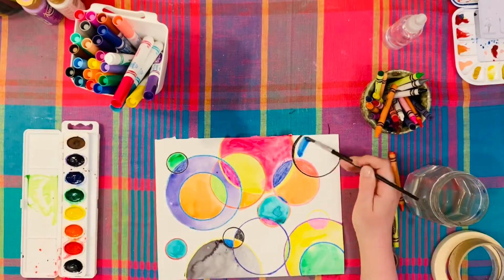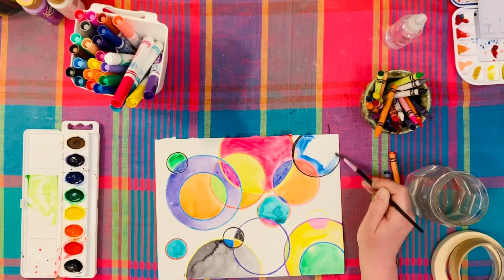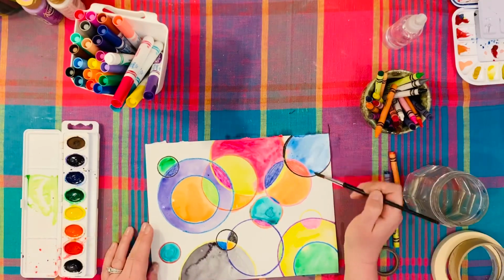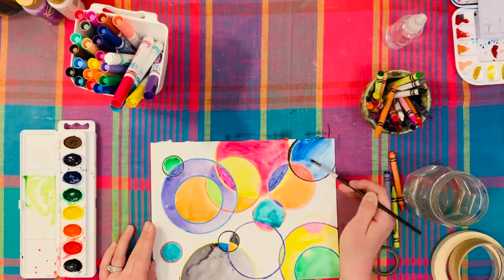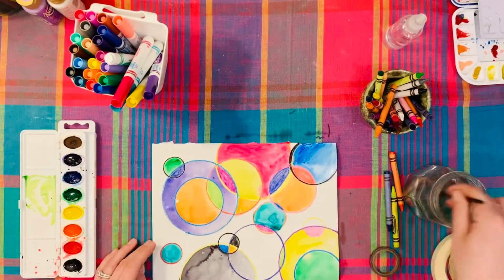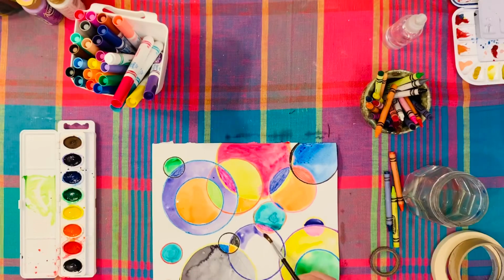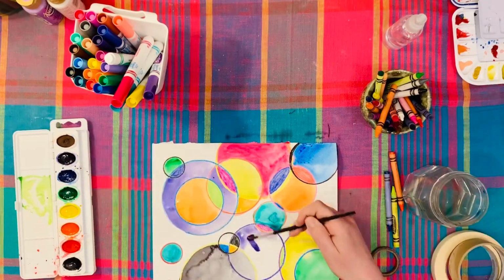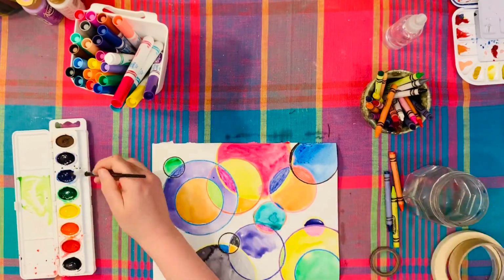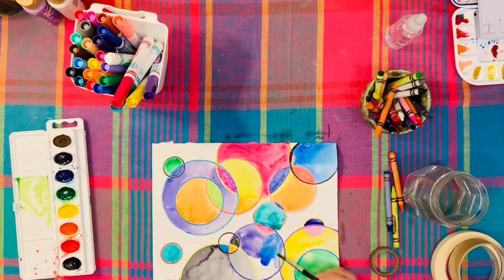Now, after you've filled in most of your areas with either marker or watercolor, you have a choice to make. Do you want to leave some white space, or do you want to make the entire artwork full of color? It is your choice. I think I'm going to leave a few areas of white just so that my colors really stand out and pop from the paper.